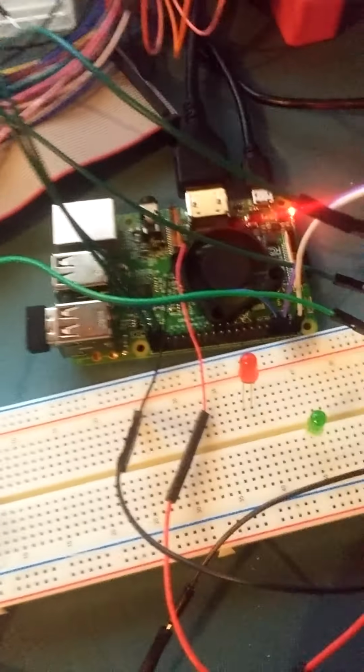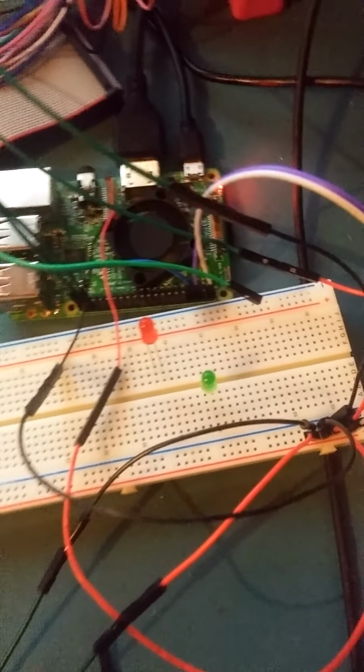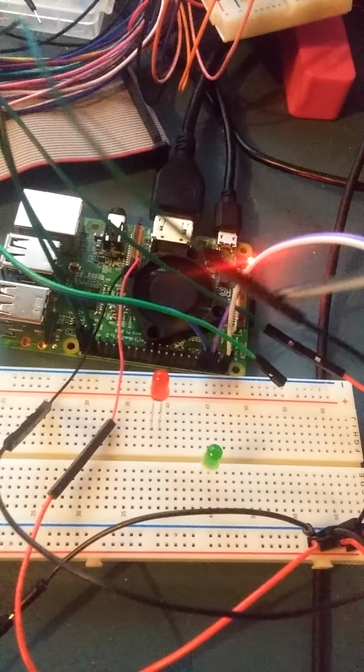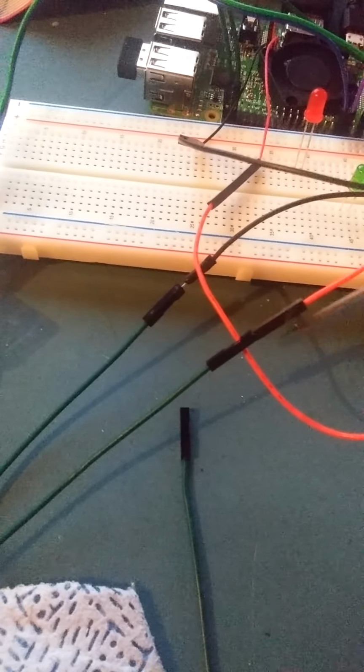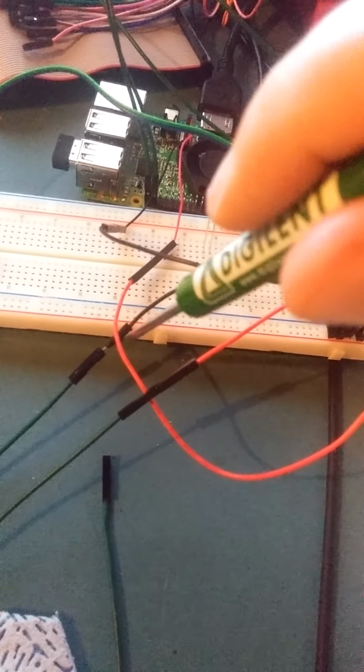So similarly, we have to have a positive and negative terminal for our ultrasound. So that's what we got right here. And there's the power for that right there. And for the infrared sensor, we have this thing here. We got the power going into it, and then we have the negative going into it as well.